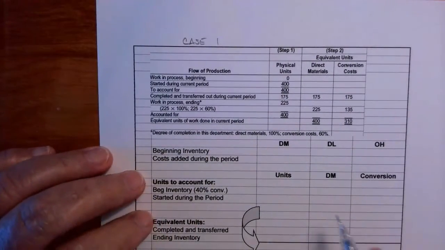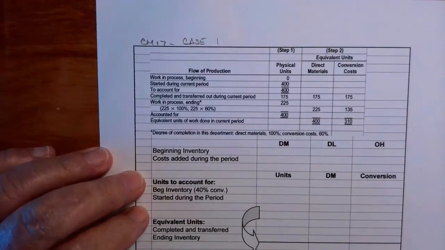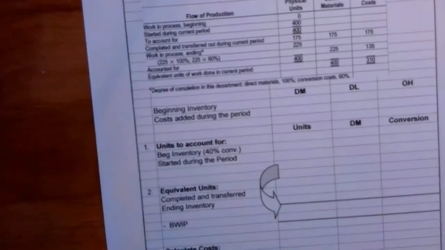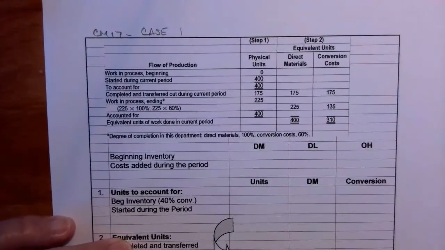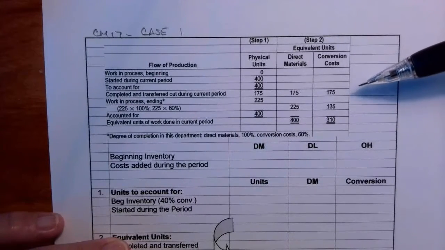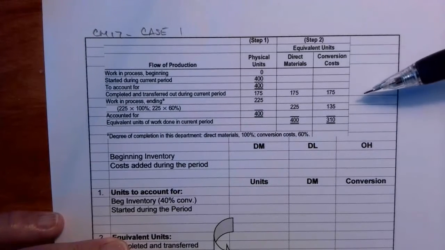Okay, this is case 1 from chapter 17 on process costing. I hope this is big enough for you, okay? Yeah, the key with process costing is to have a process that you go through and stick to it, so that you set things up the same way and you know what you're doing and just keep repeating that process.